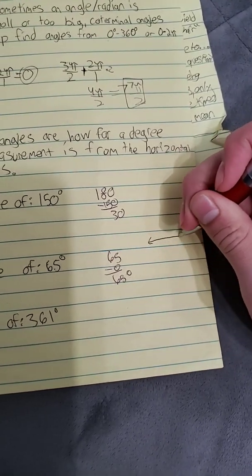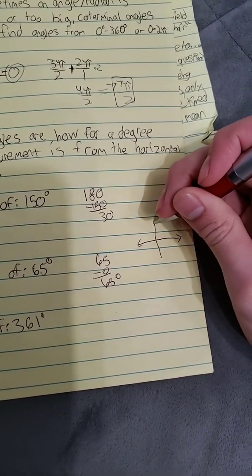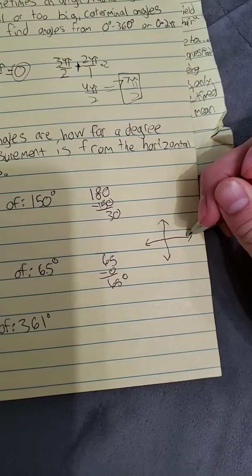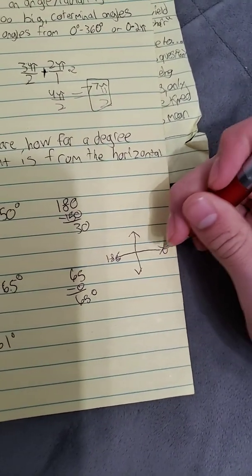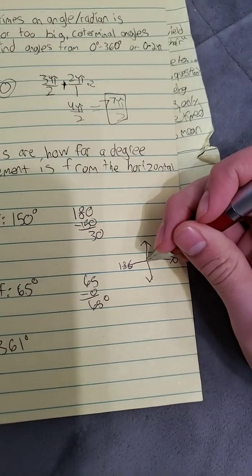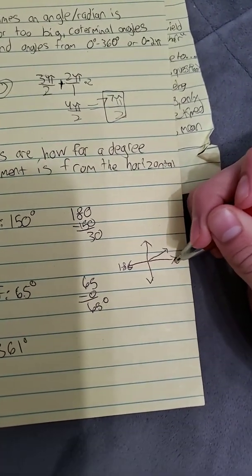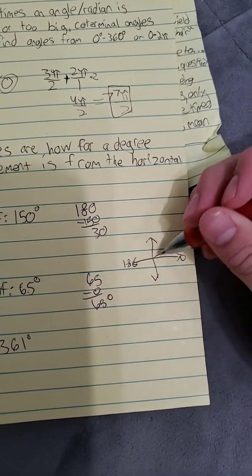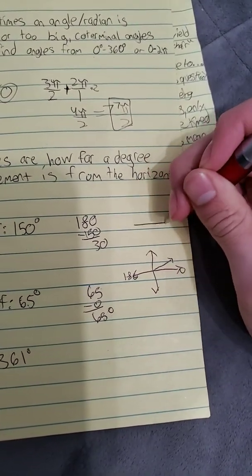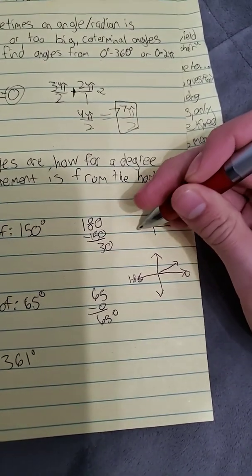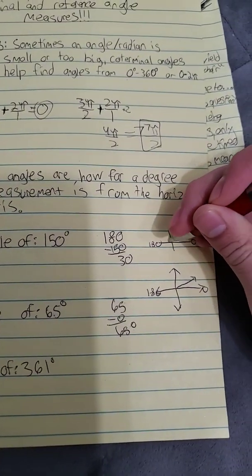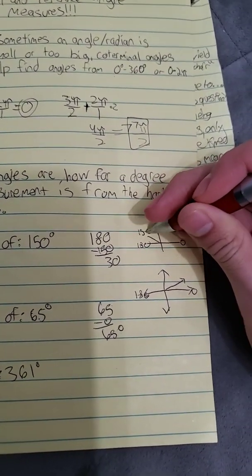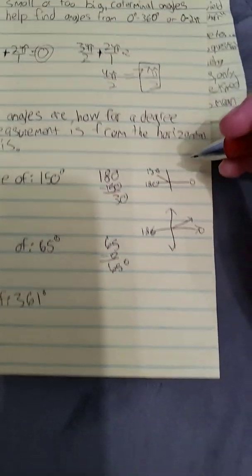Now, it may not sound like it makes sense right now, but let me draw you a little graph. This is 180, and this is 0. 65 would be right here, which is closer to this, so that's why we subtracted 0 from 65. Same thing with this, right? 180 here, 0. 150 is closer to 180.